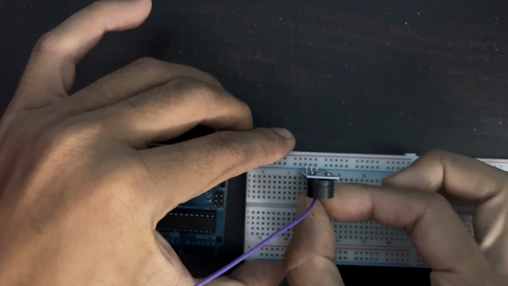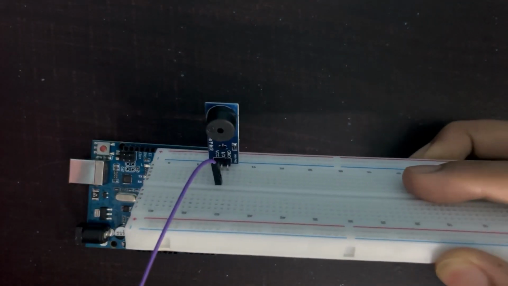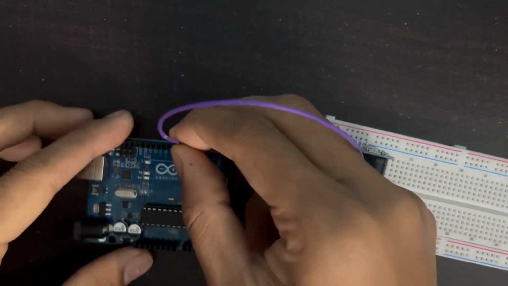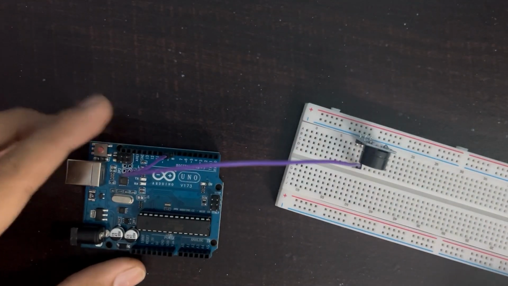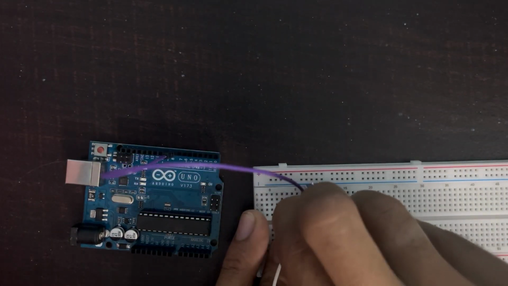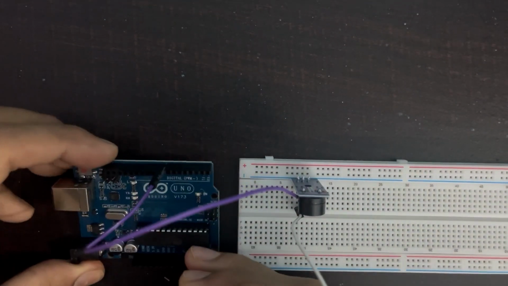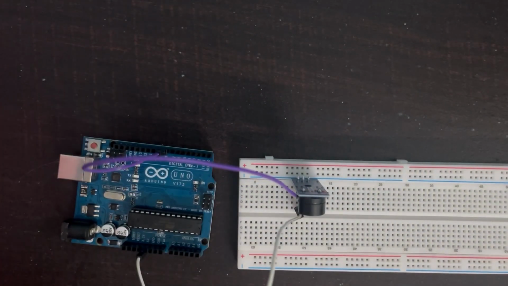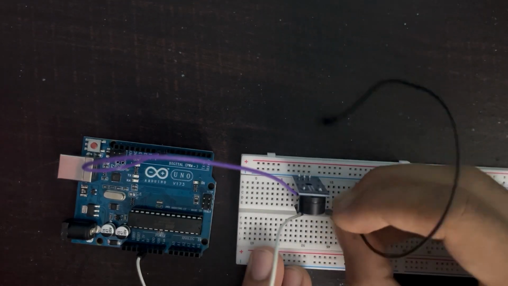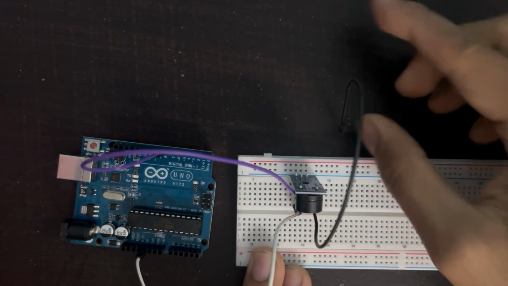Let's connect it. The signal pin of the buzzer connects to digital pin 8 on Arduino. The VCC pin connects to 5V on Arduino. And the GND to GND.